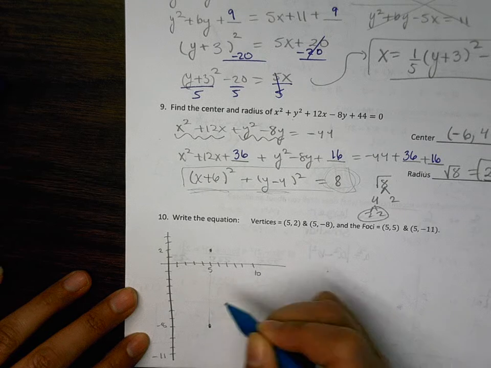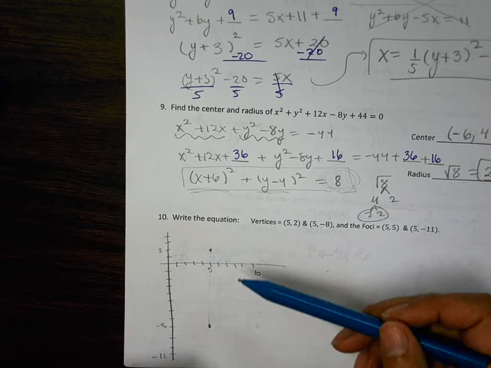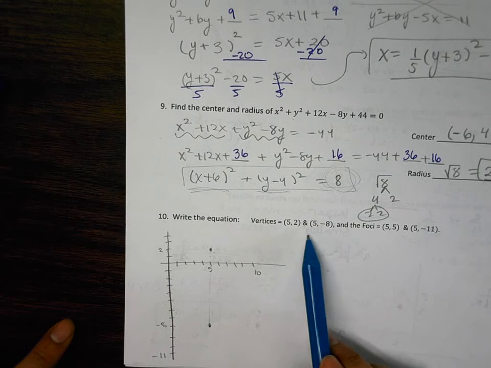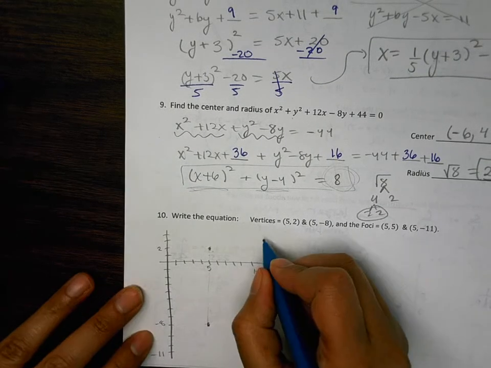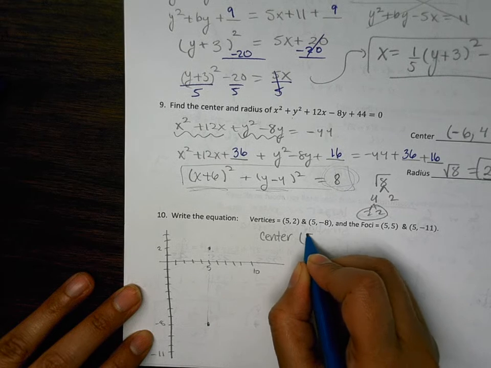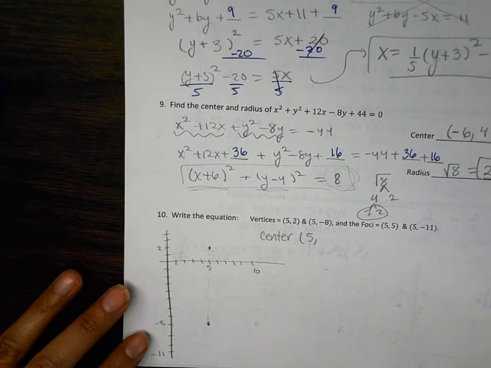All right, without anything else, do we have enough to find our center? Yes? Count your way inward, or use the midpoint formula. What's 5 plus 5? Cut in half. 5. What's 2 plus negative 8? Negative 6, cut in half.